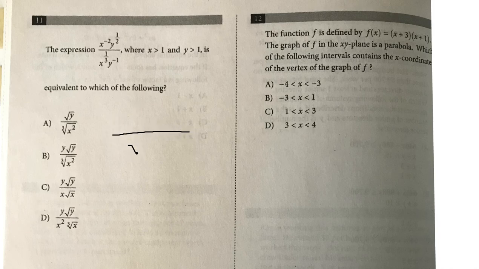I'm going to move the x squared to the bottom. I'm going to do the negative exponents first, and then we're going to do y to the top. This is the square root of y, and this is the cube root of x. I made that way harder than it was the first time. So now when we look through our choices, we're going to see that it looks just like D.